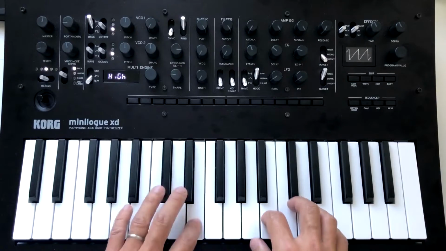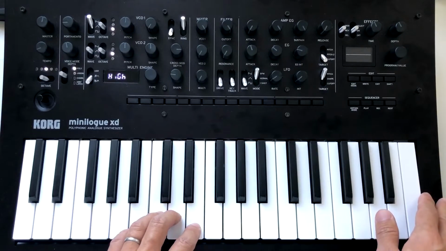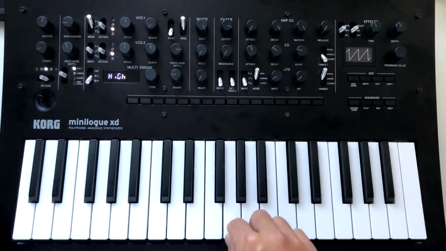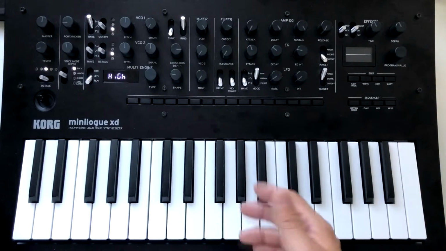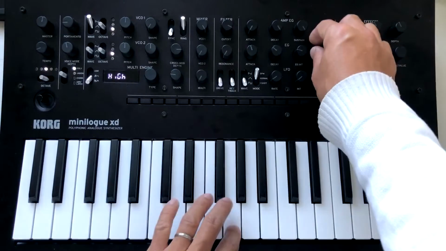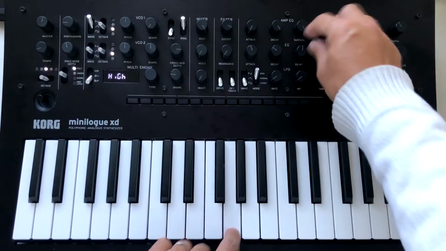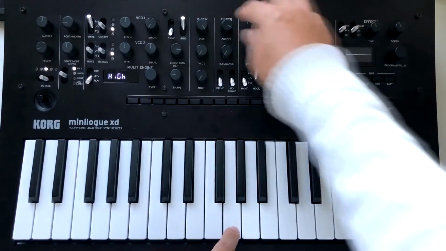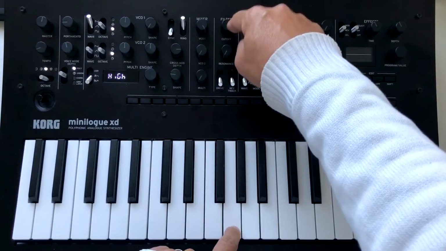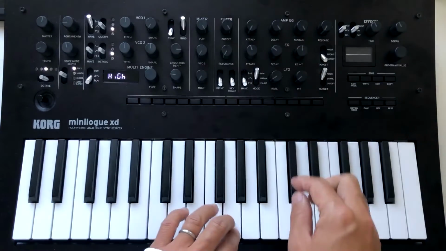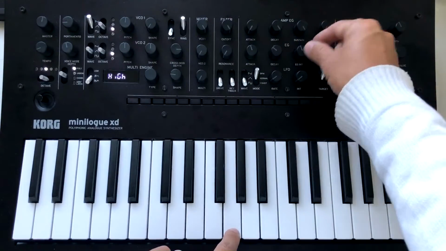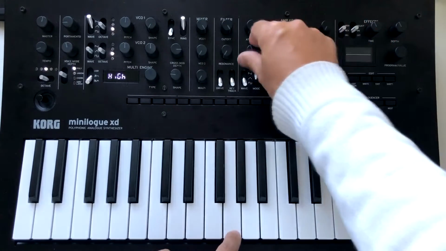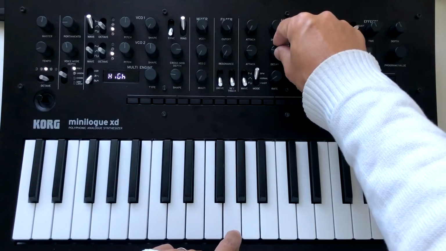So thinking about this, we may apply an envelope to the cutoff filter so that when we press the key, the high end won't come so quickly. So we want to shape the sound, right? So let's use the envelope to control the cutoff frequency. We move the cutoff all the way to the right, and then we turn the envelope intensity to negative, and then use the attack and decay.